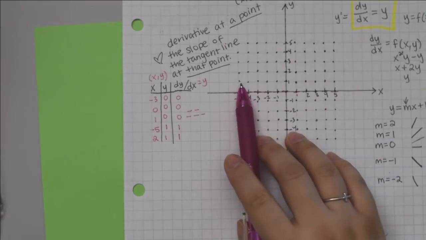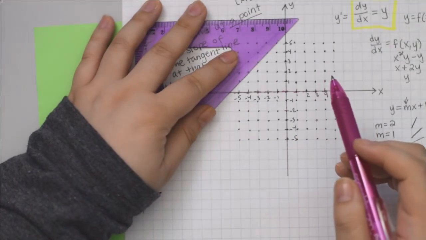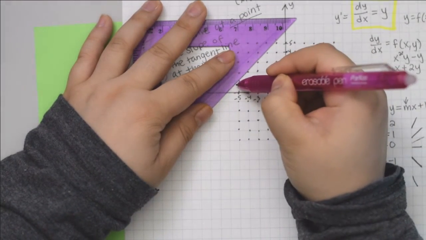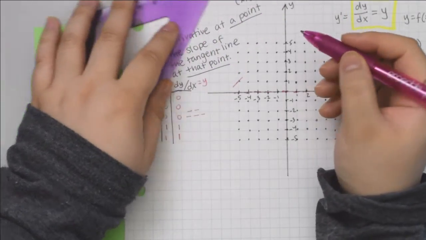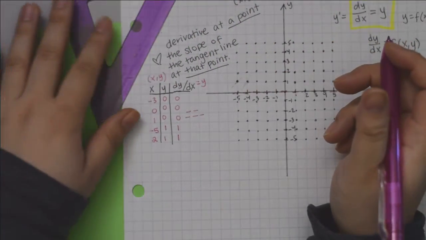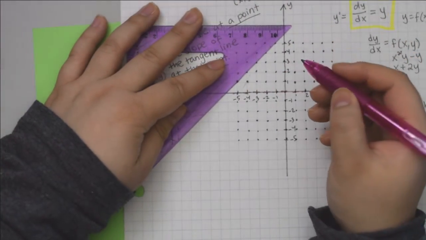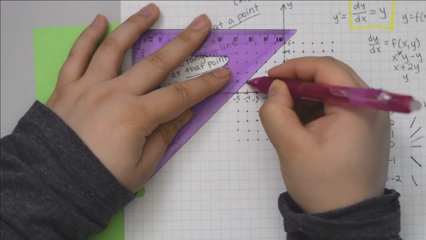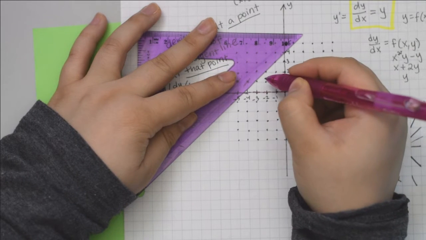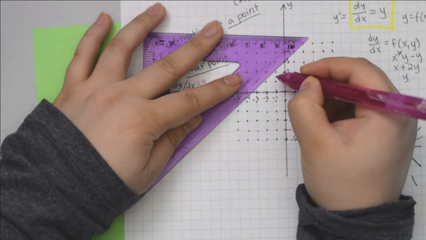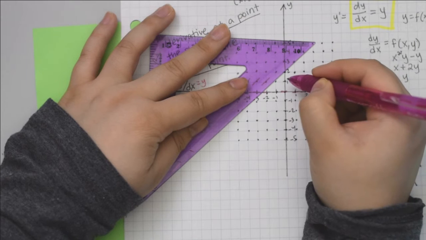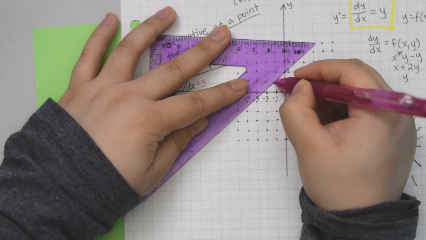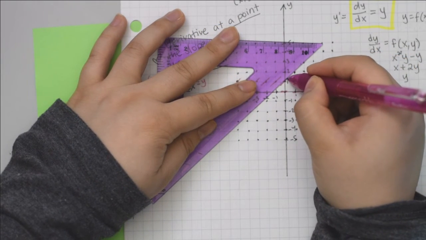And I'm going to try and center that on the points, which is why the dots are kind of nice. So just small lines like this, and like that, then like that, and these should all be parallel, and they should all have slope of 1, because the slope is the y coordinate according to our equation.